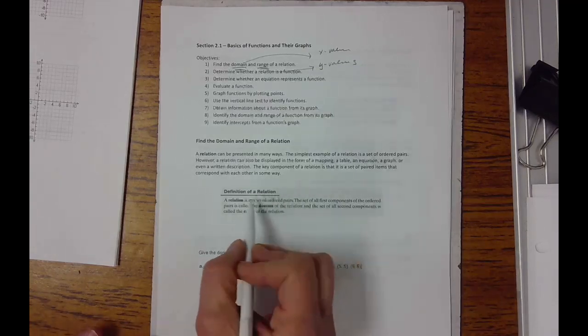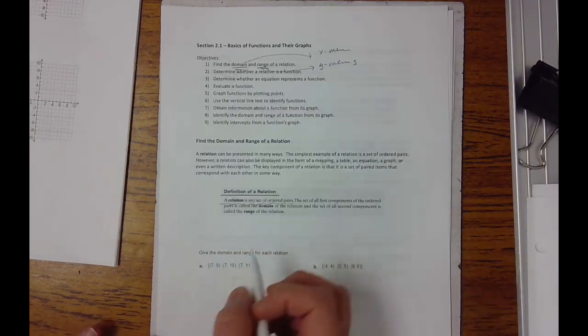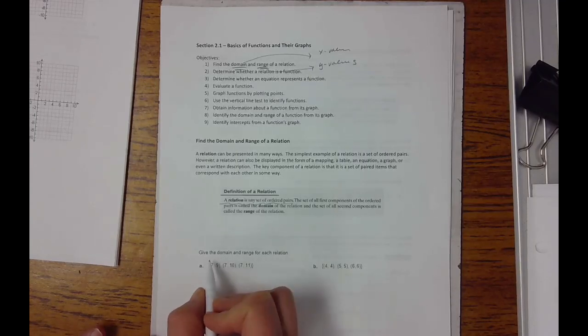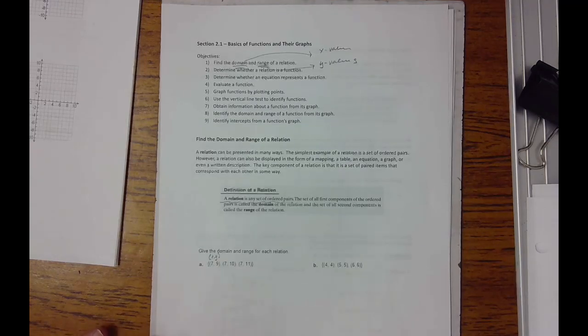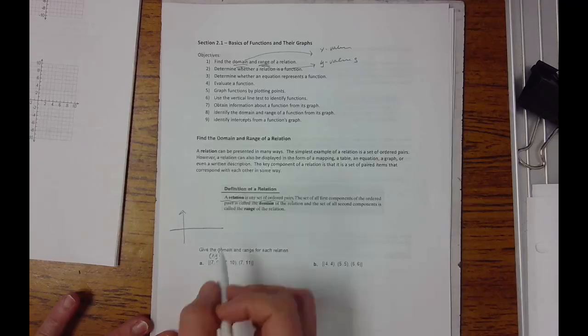Now, the relationship is any set of ordered pairs, okay? And so remember, when I look at the point (7, 9), then 7 is my x value and 9 is my y value. And if you struggle with remembering which one goes left and right and which one goes up and down, this is also alphabetical. Cool, huh? My x-axis will always be my horizontal axis, my y value is my vertical axis.